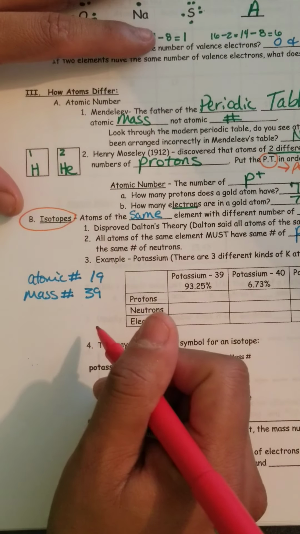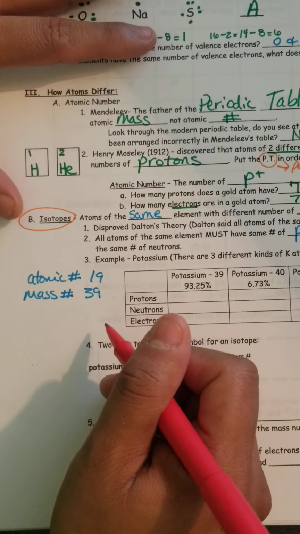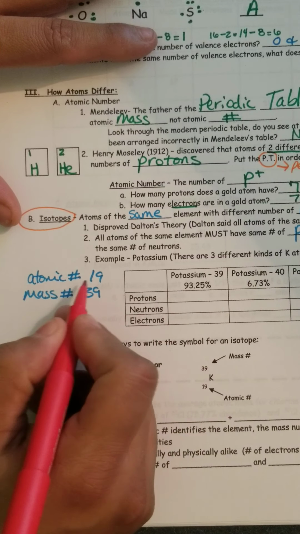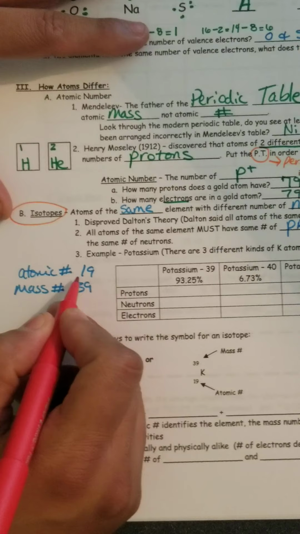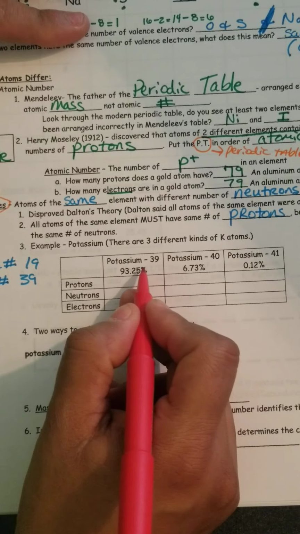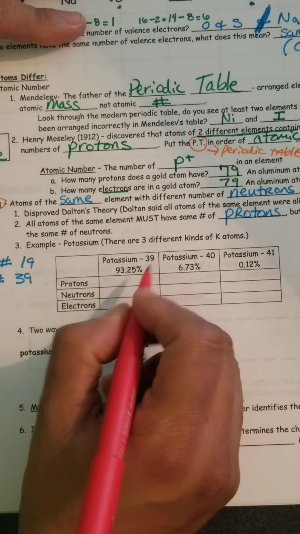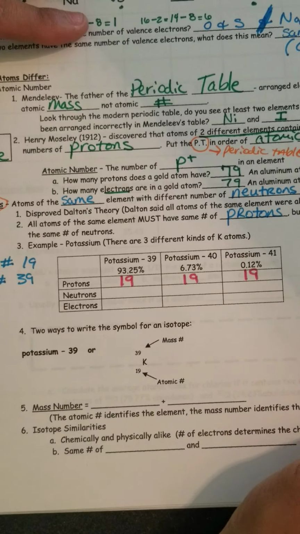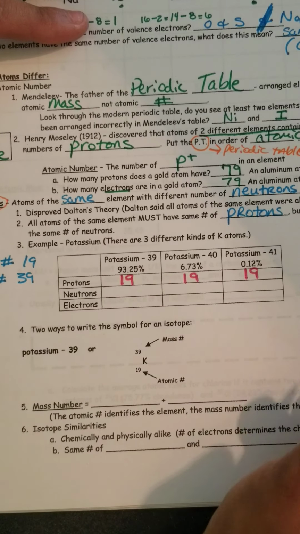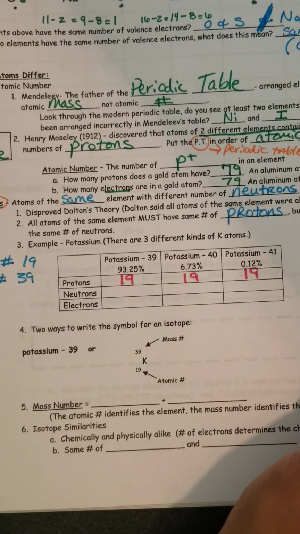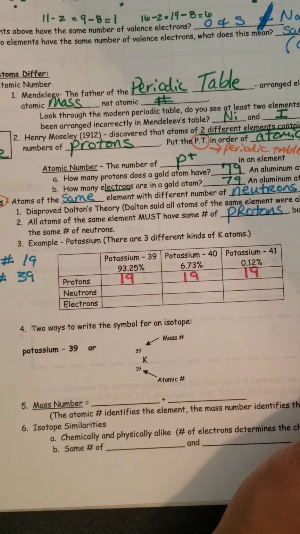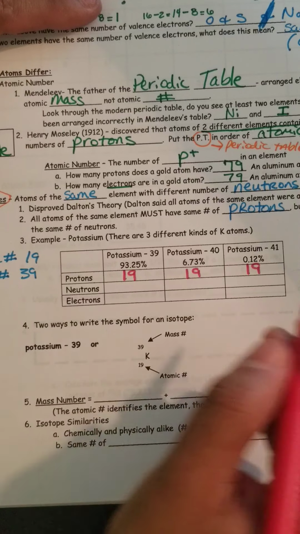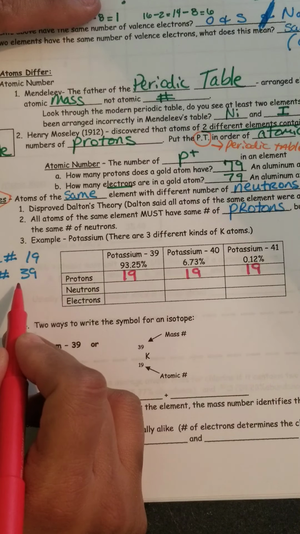So for potassium to be potassium, it has to have an atomic number of 19, which means that whether it's potassium 39, 40, or 41, it's going to have 19 protons no matter what. Again, when they look up your driver's license number or your social security number, it's going to come up as you, no matter what.